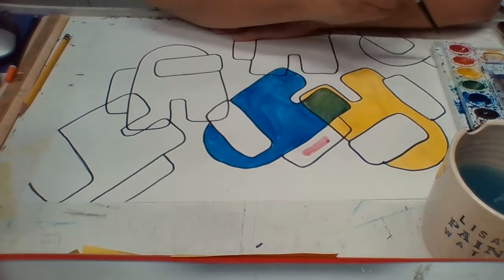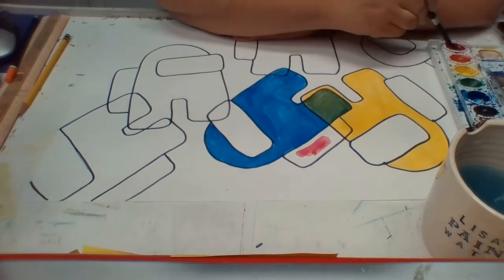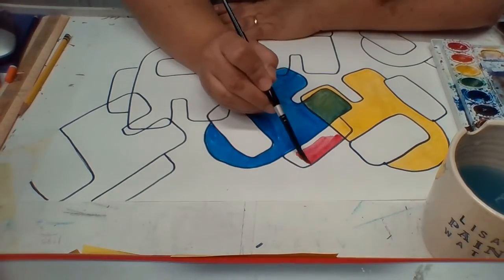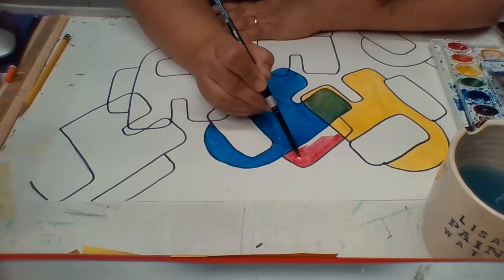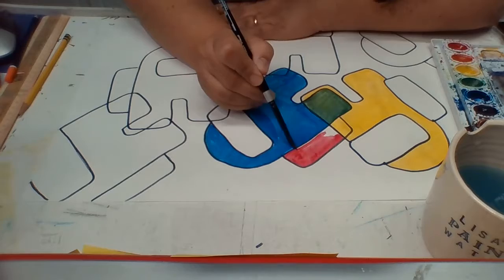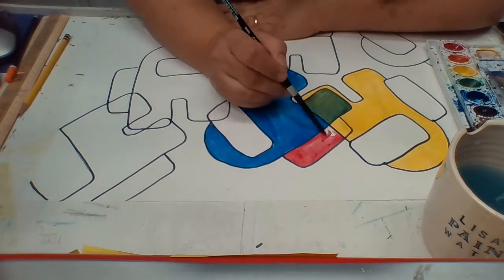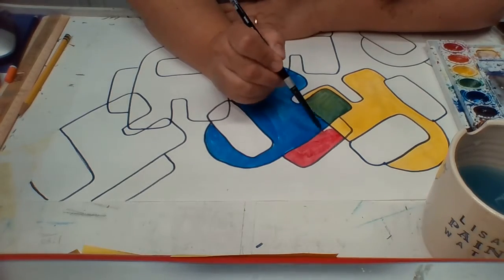So let's put the red on first on the backpack, because we're only working with the primary colors first, where there's a standalone section that doesn't blend with any other color. Right, this area doesn't blend with any other area, doesn't overlap. So this is going to be a primary color.